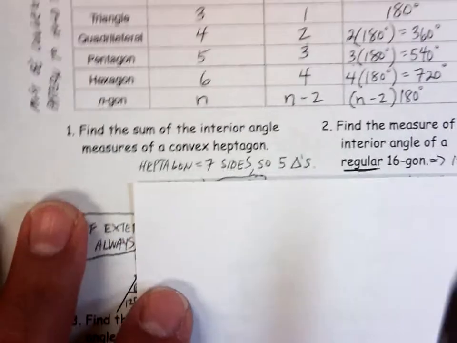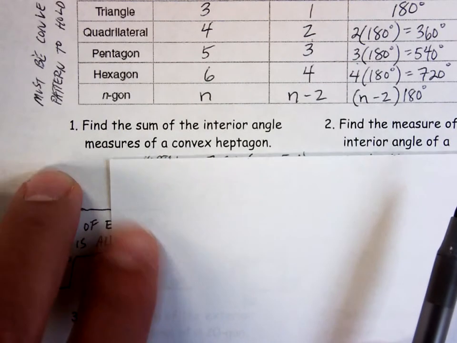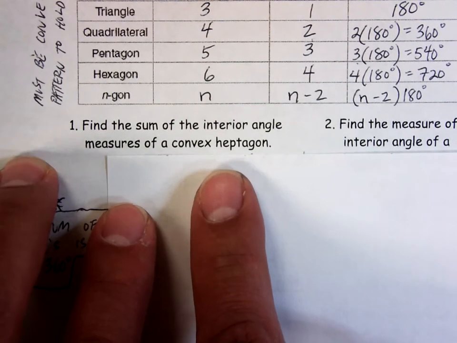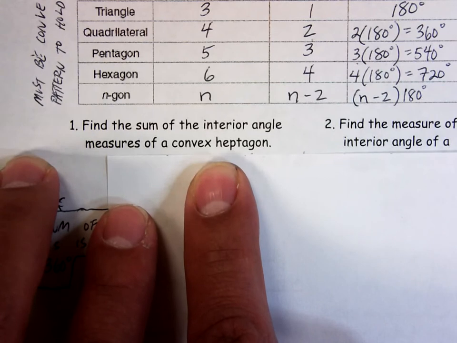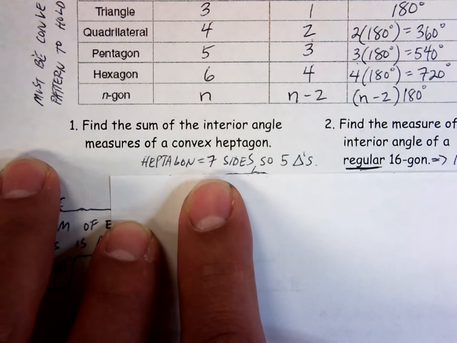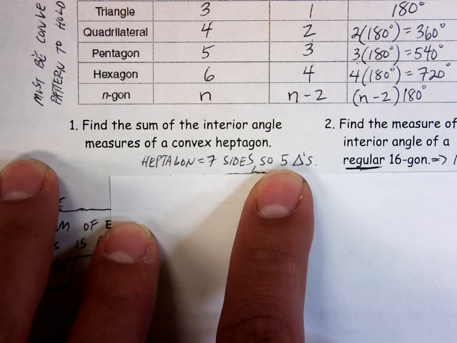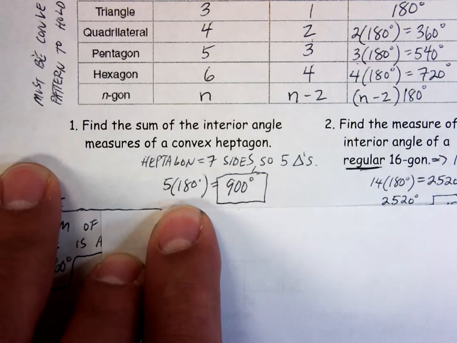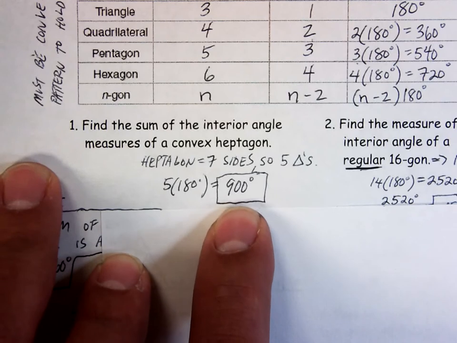Just a little bit of practice. Find the sum of the interior angle measures of a convex heptagon. Well, if it's a heptagon, it has 7 sides. So I must be able to make 5 triangles. So 5 triangles times 180 degrees, 900 degrees for a convex heptagon.